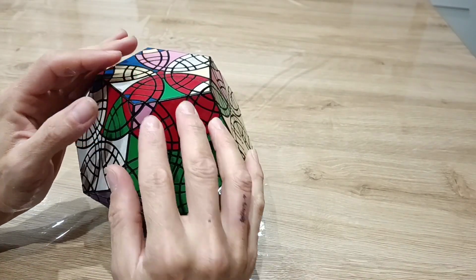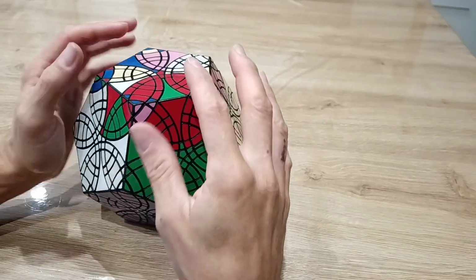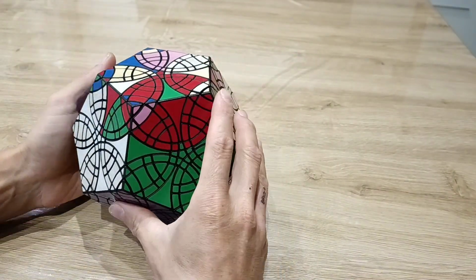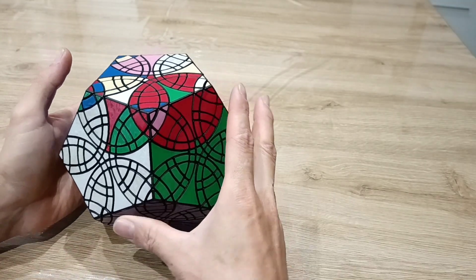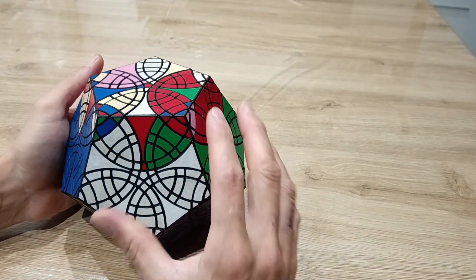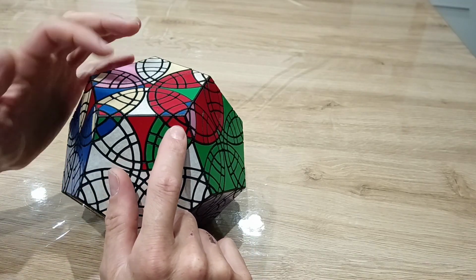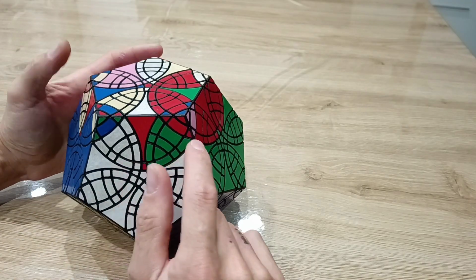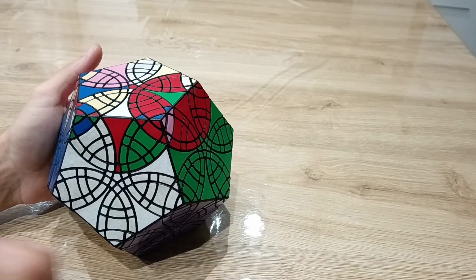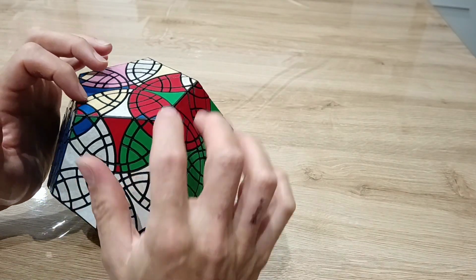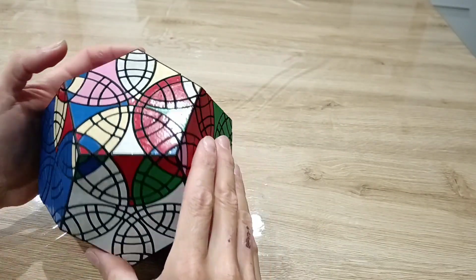So now it's time to do this flat part of corners. And to do that, I have to use the same strategy of before. So I have the possibility to change this part of corner with this part with this, and this part will be again here. So I want to place this red that is unsolved in this position.